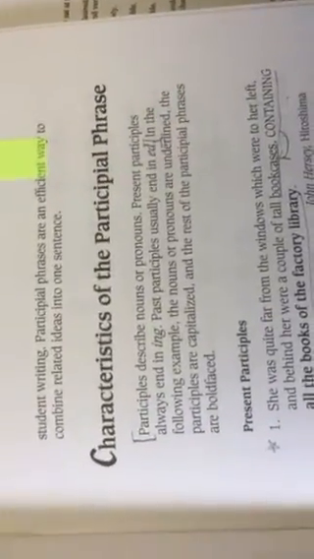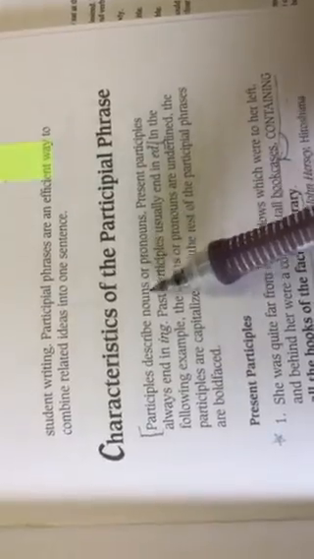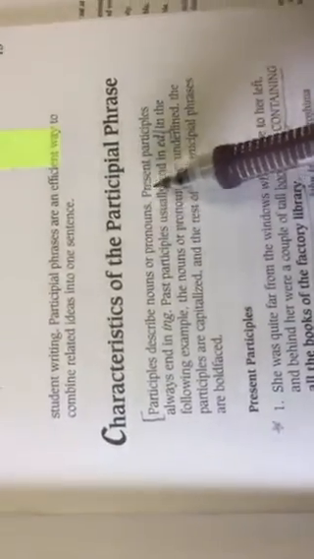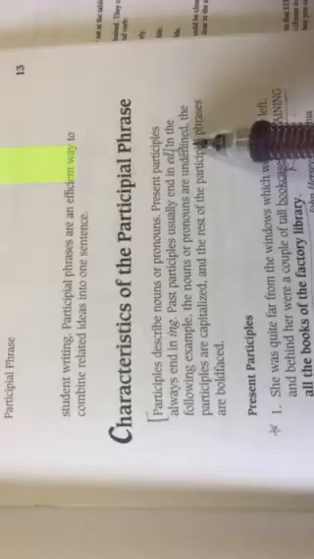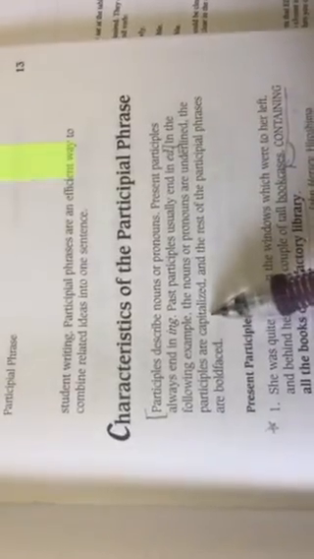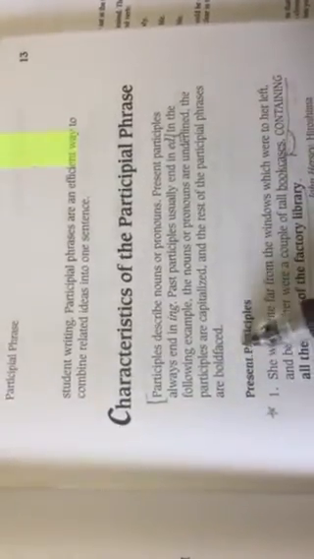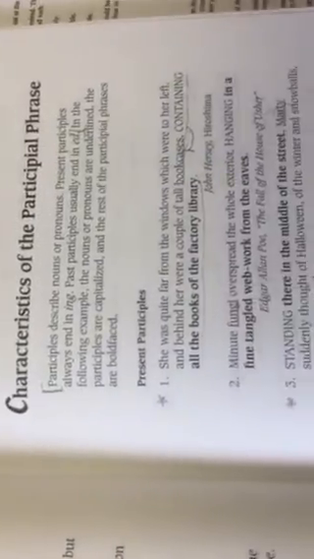Okay? All right, I want to show you some other examples. Remember, participles describe nouns or pronouns. It doesn't have to be just a noun, it could be a pronoun. Present participles always end in ing. Past participles usually end in ed. In the following examples, the nouns or pronouns are underlined, the participles are capitalized, and the rest of the participle phrases are bold-faced. So here's some examples.